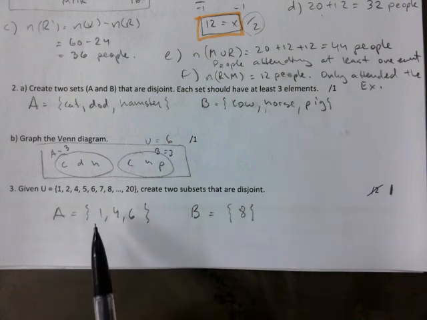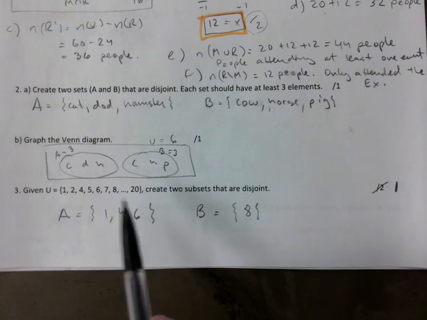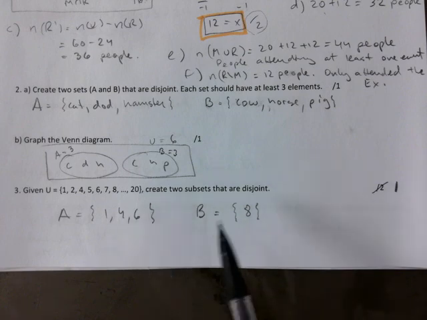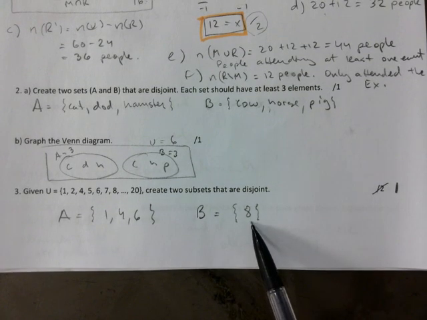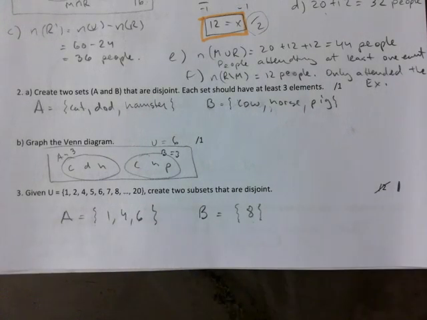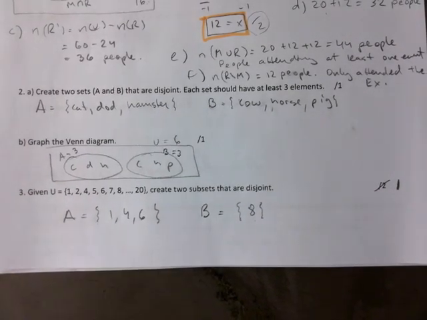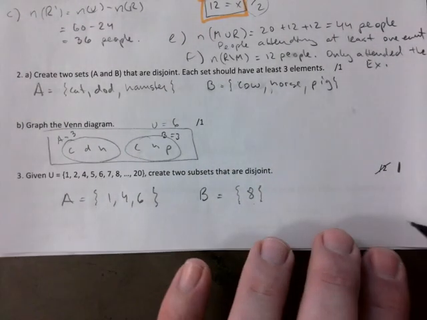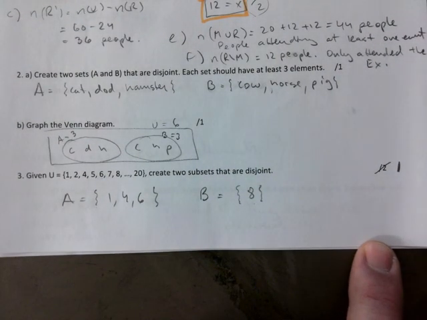So set A, I just picked 1, 4, and 6. You could have picked 19, whatever, because when it's dot, dot, dot, it means everything in between is included. And B, I just picked a number. That's also a subset. But they're disjoint. They don't have any common elements. That's what I'm looking for. And I'm looking for squiggly brackets that use a capital letter. So a mark for that. Is it a mark on yours? Just 1 mark? Yeah. Okay, so 9 for this page. Obviously 2 is not included. So just 9. Put a 9 at the bottom of this page.